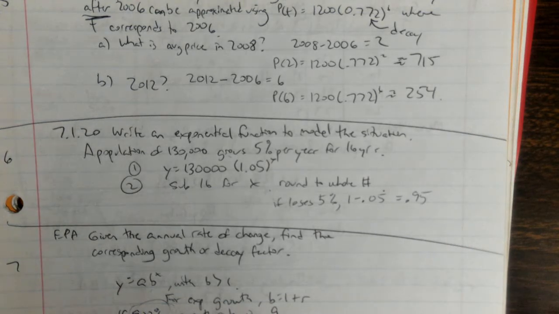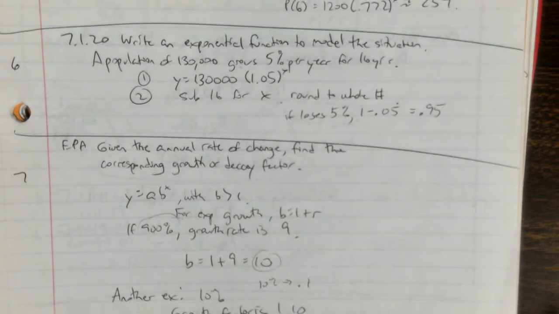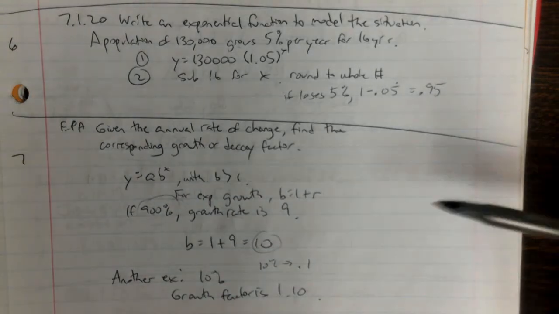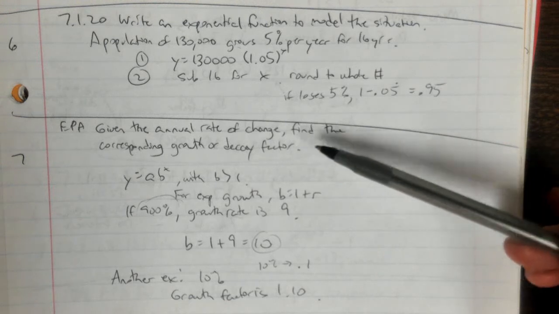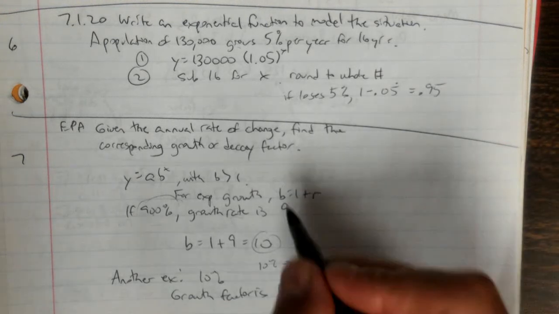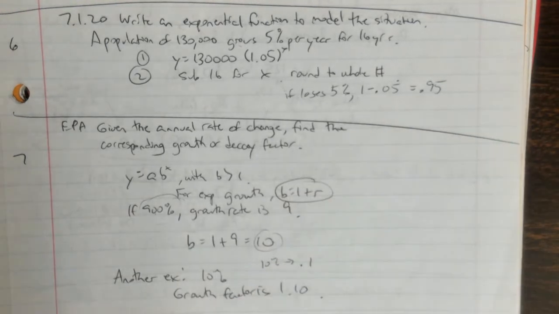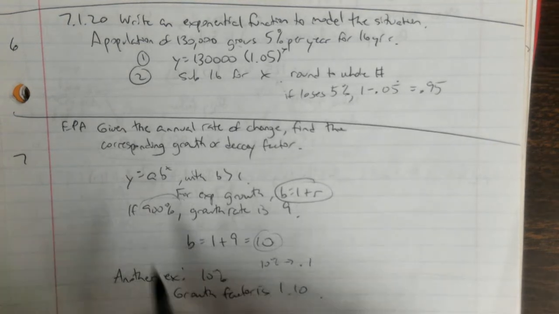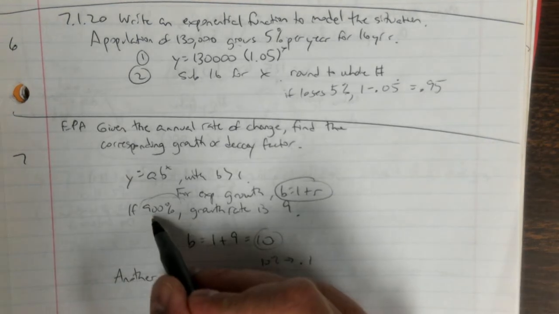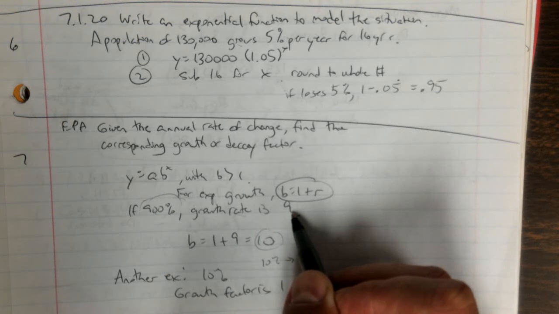And then your last one says, given the annual rate of change, find the corresponding growth or decay factor. For this one, you have to use the formula B equals 1 plus R. And so if it's 900%, you start by moving your decimal point and getting 9 for your growth rate.